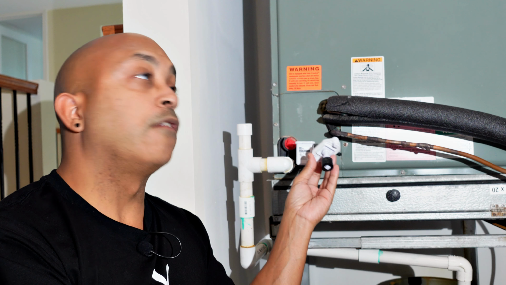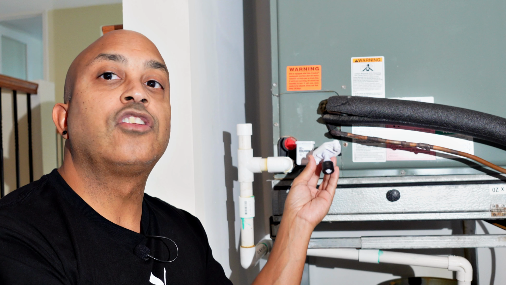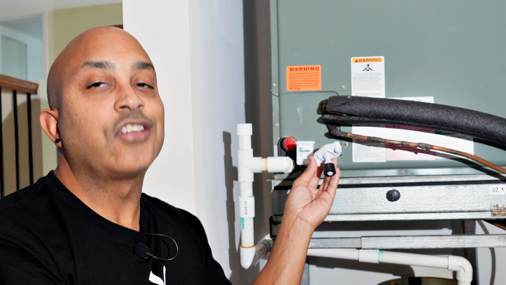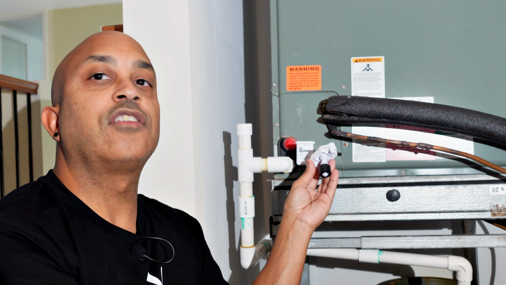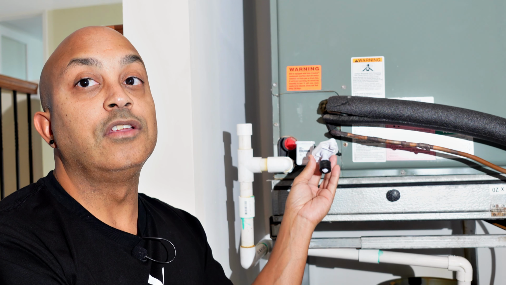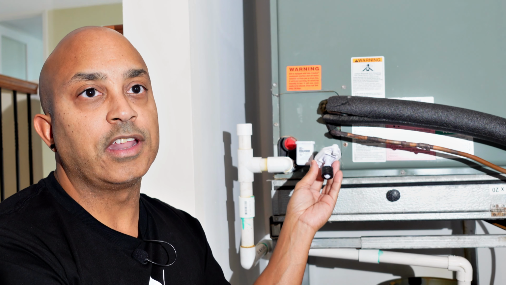So if you ever turn to your thermostat and it's blank and your AC is not running, chances are your float switch has triggered and it's telling you, hey, you need to clean the drain or you need to clean the drain line.